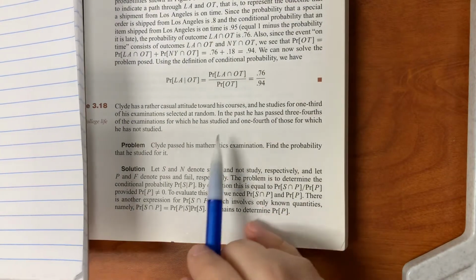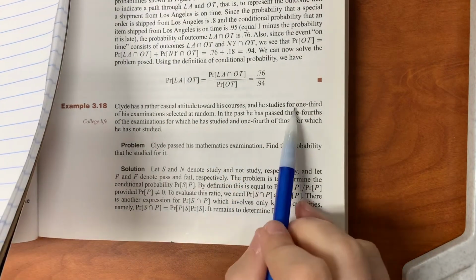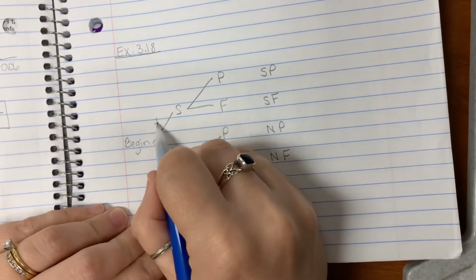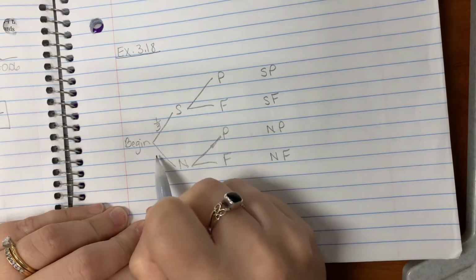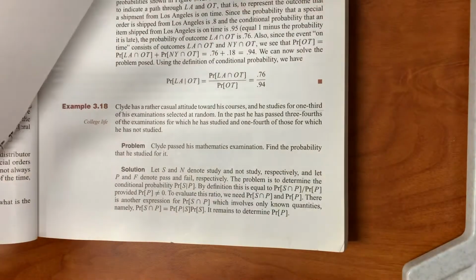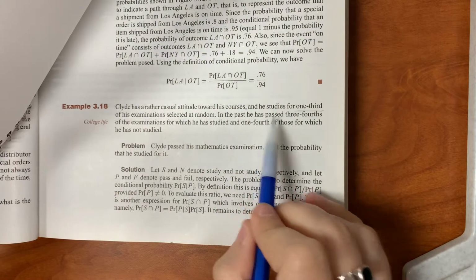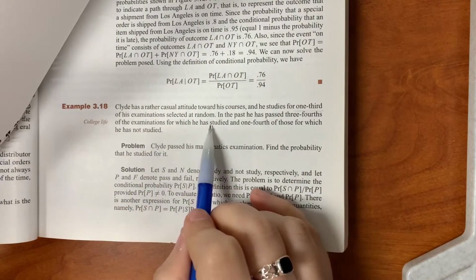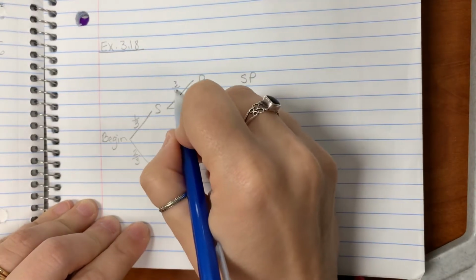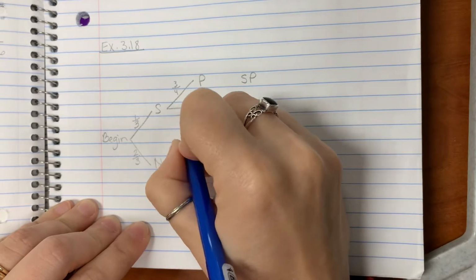So he said here that he studies for 1/3 of his examinations. So studies 1/3 of the time, which means 2/3 of the time he does not study. And then it said he passed 3/4 of the exams for which he did study. So when he did study, he passed 3/4 of them, which means he failed 1/4.